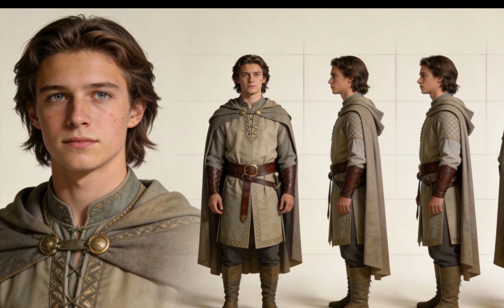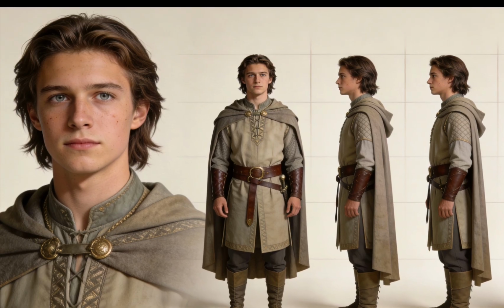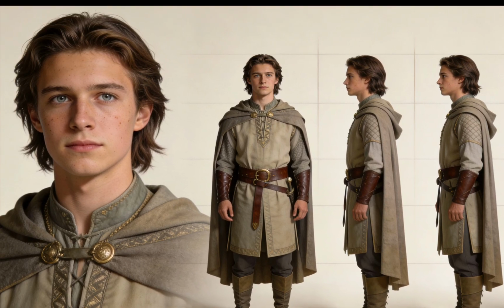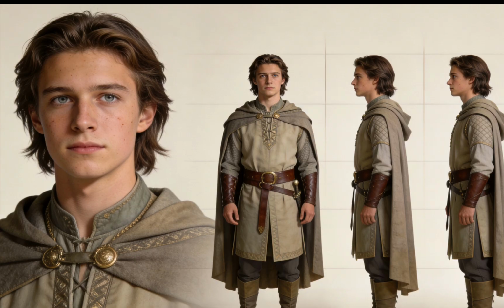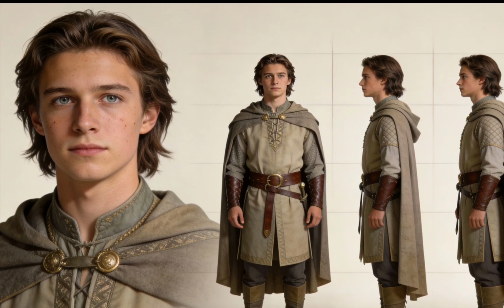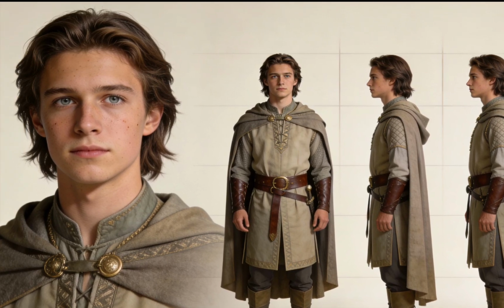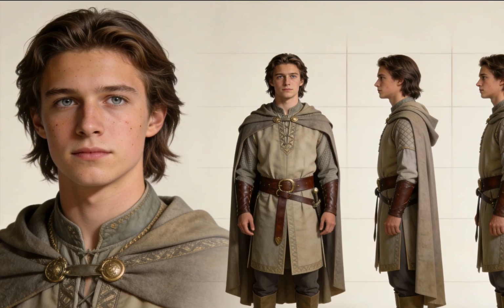So none of them have been perfect in creating the character sheet. Probably with a reprompt, some of them would have created the perfect character sheets to help you create your characters, which you can use as a reference to keep them consistent throughout your films.